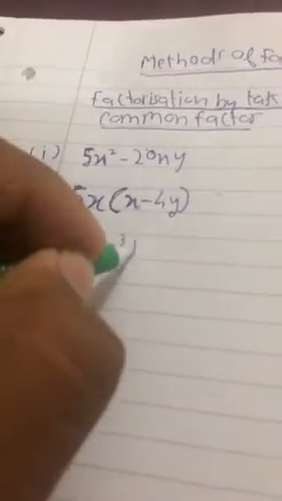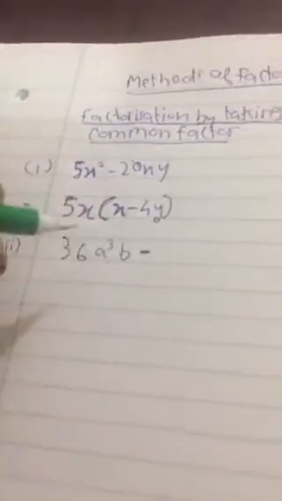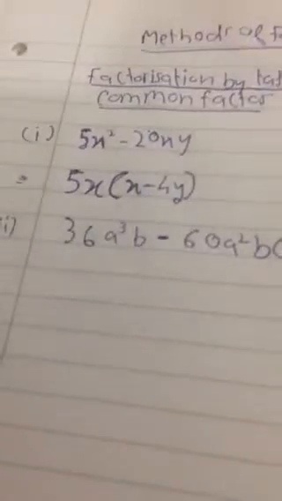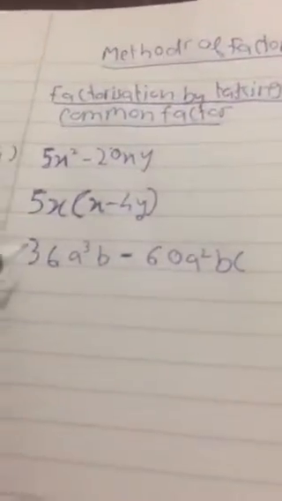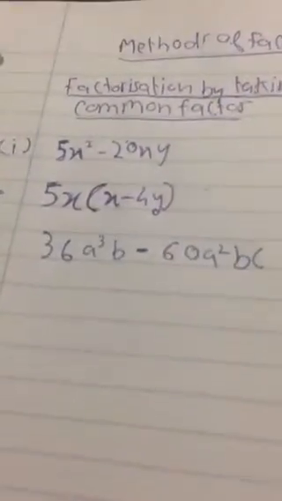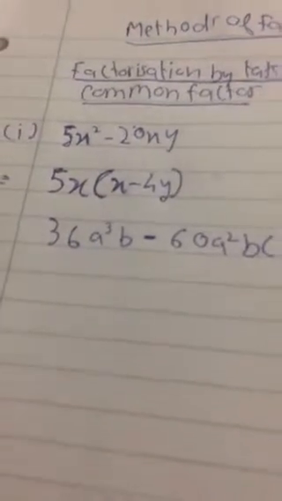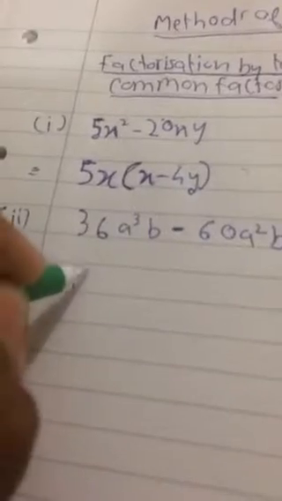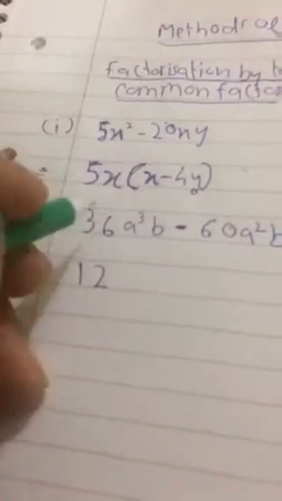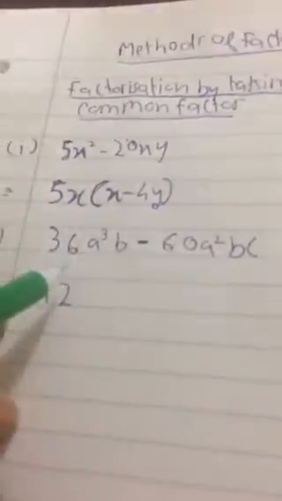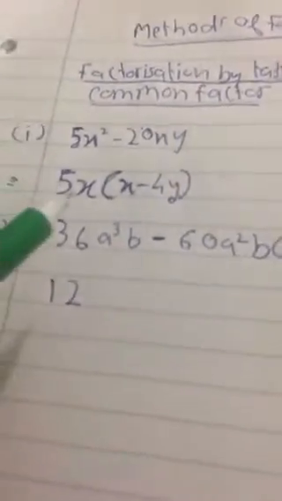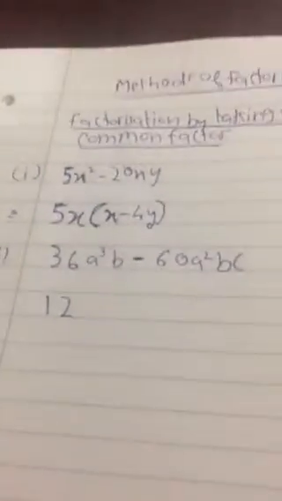36a cube b minus 60a square bc. Okay, in this case, 36 is not a factor of 60, so we will take the common factor between them. Here I can write this as 12. 36 is divisible by 12 and 60 is also divisible by 12. So 12 is a factor of 36 and 60, or 12 is the common factor between them.